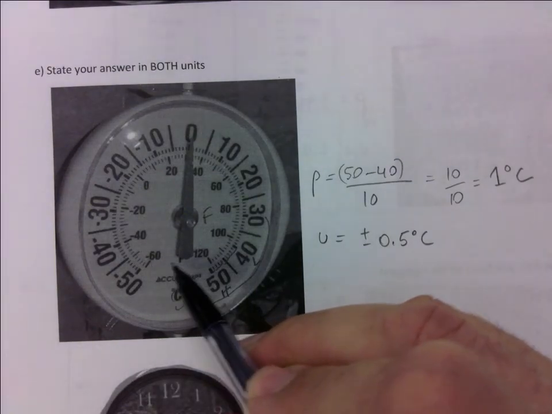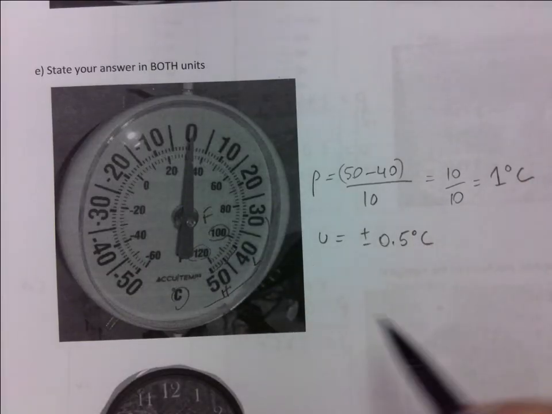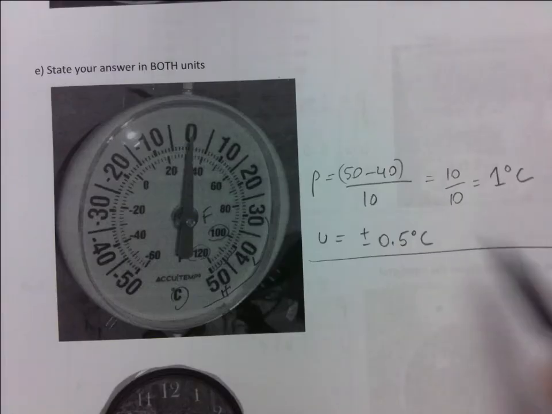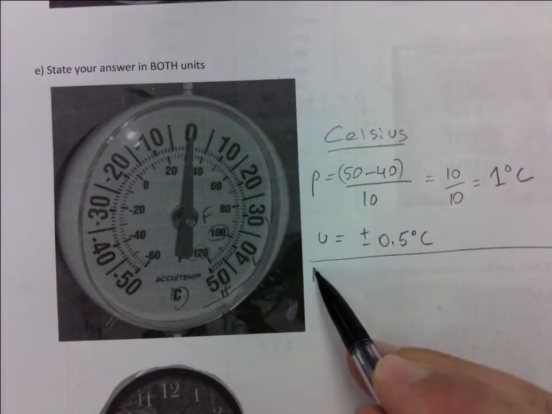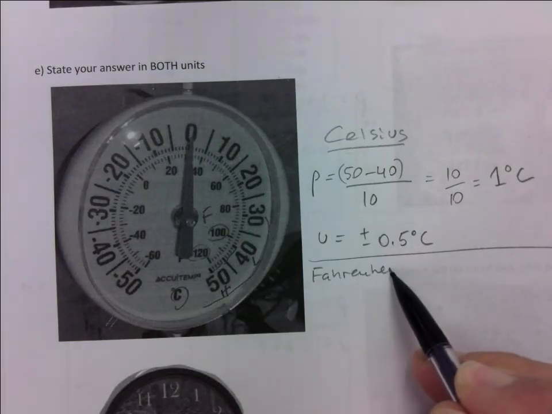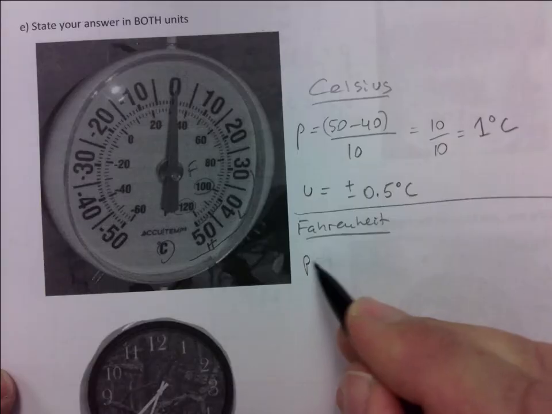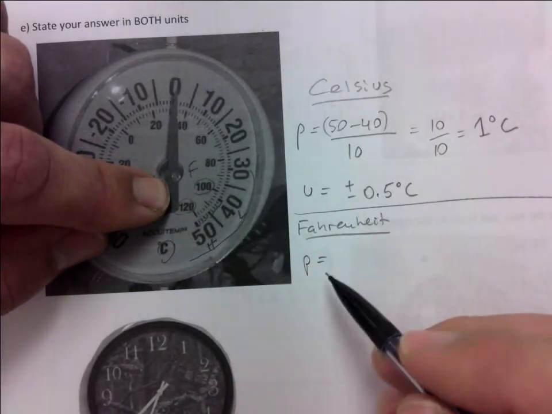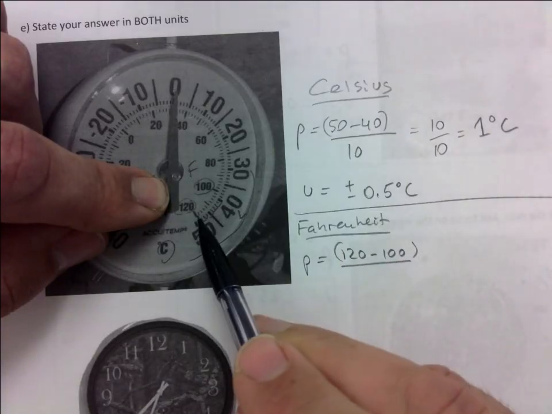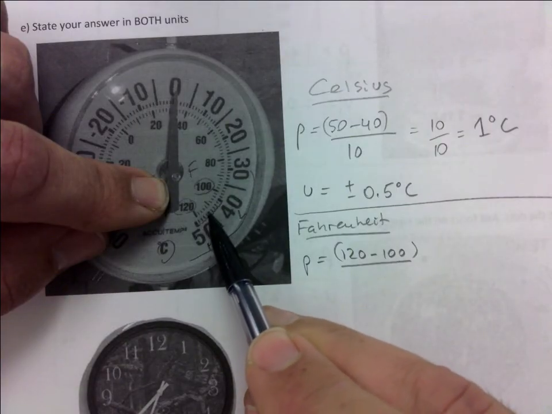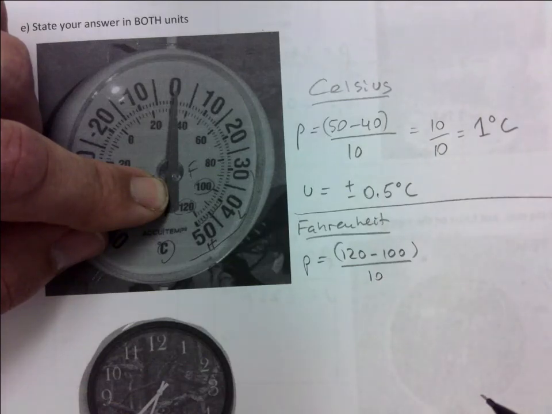Fahrenheit, if you go with Fahrenheit, 120 and 100, I'm going to make a line here. This is Celsius, and I'm going to do Fahrenheit here. Precision, if you pick these two numbers, is 120 minus 100 divided by, how many gaps are there? Anybody count? I'm going to tell you already it's 10 again. 10 gaps between those two numbers.